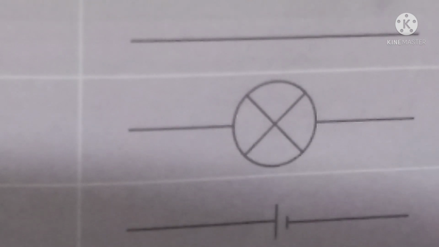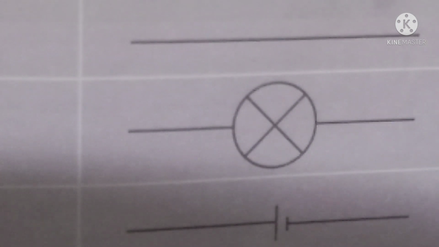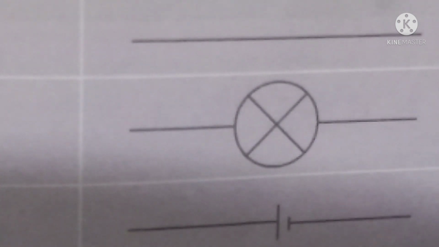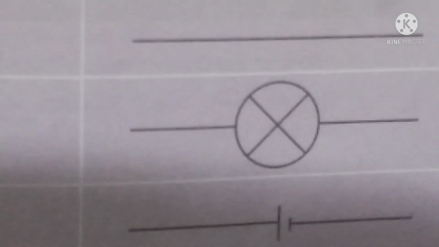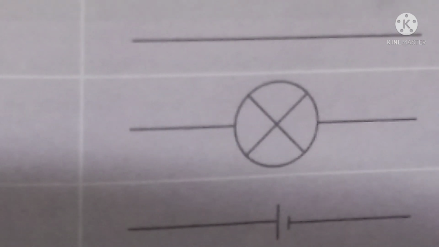Now let us learn about circuit diagrams and circuit symbols. Now see children, when we have to draw a circuit diagram, we need to draw a bulb, a switch, the wire, the source of electricity, like that. All this drawing work will be a little complicated for us to draw. Easily you won't be able to draw.